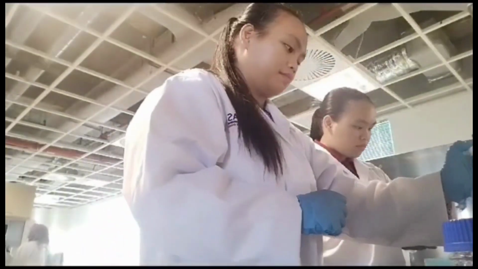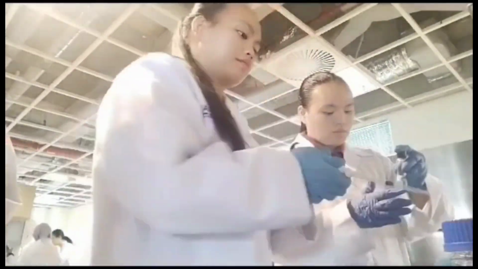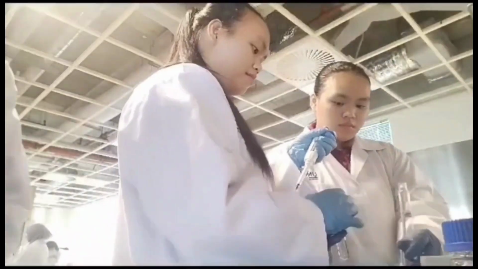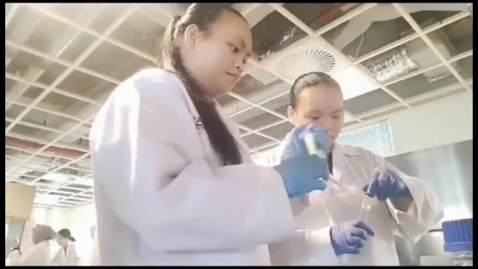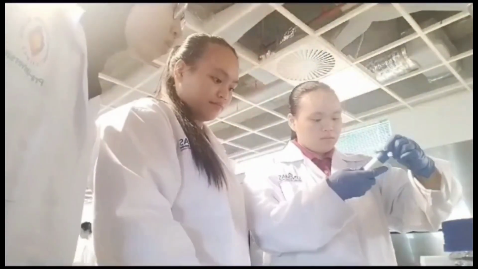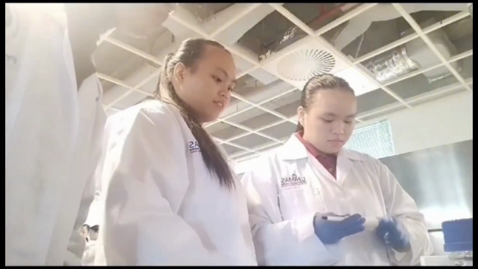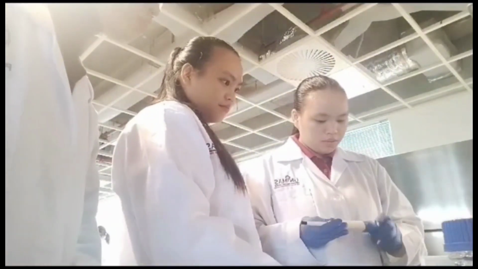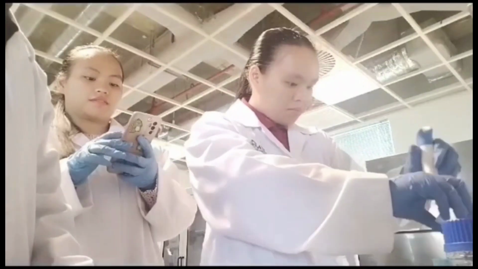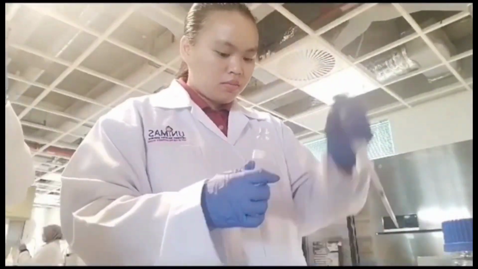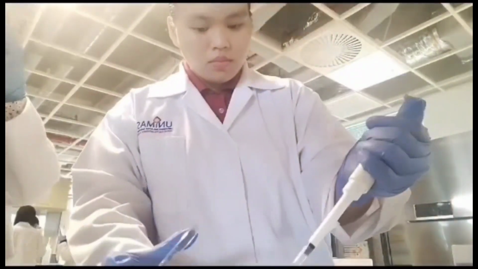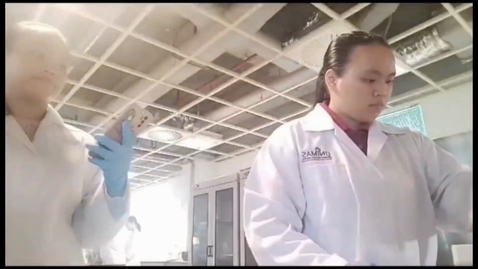Label 3 of the 9 ml dilution water blanks as 10-1, 10-2, and 10-3 respectively, and then label 4 nutrient agar plates from 10-1 to 10-4. After that, aseptically pipette 1 ml of the water sample into the 10-1 dilution tube, and then mix the 10-1 dilution tube thoroughly by vortexing or vigorous shaking.